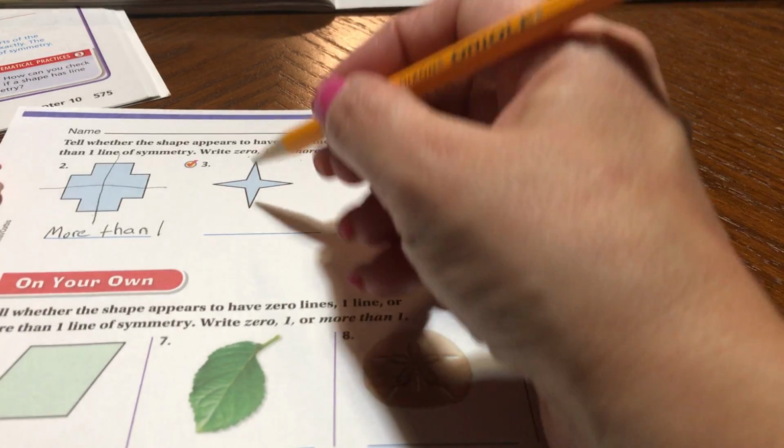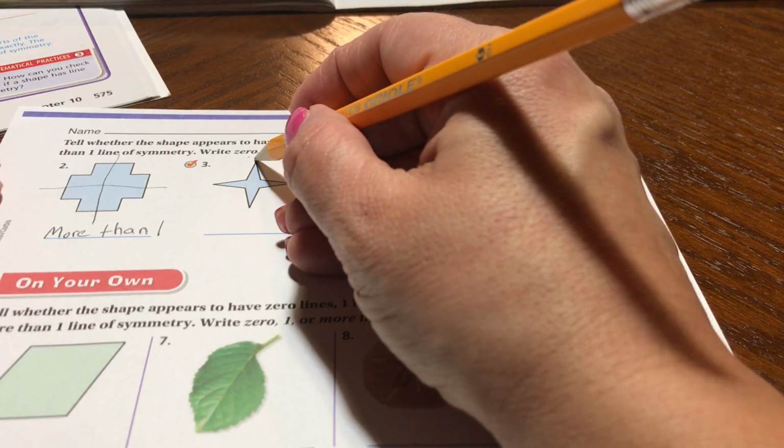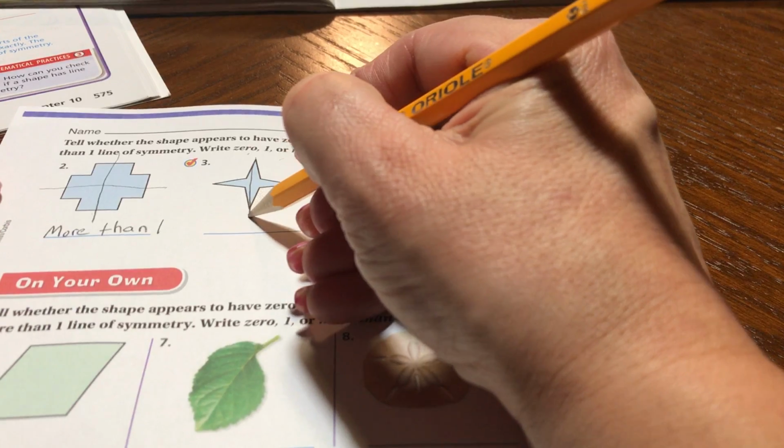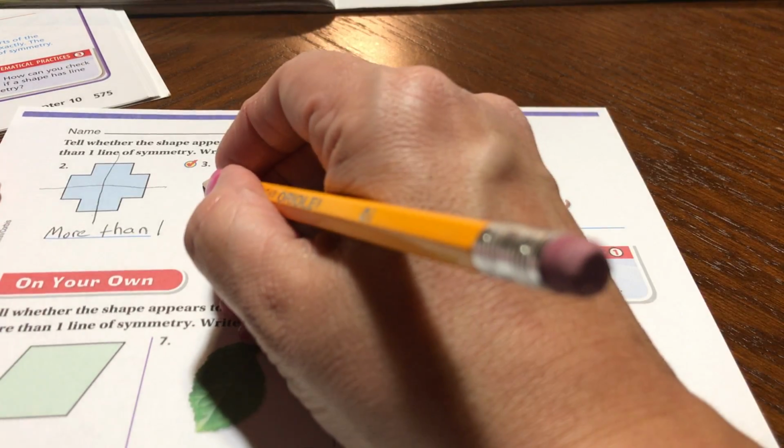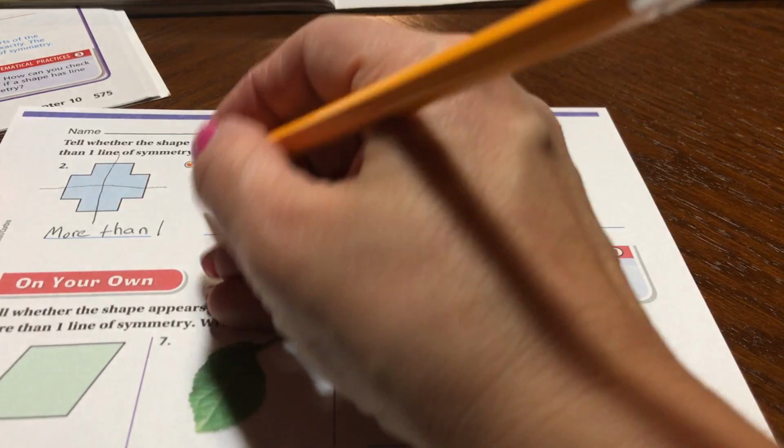Okay. Let's go to number 3. And I could definitely cut it down here. That's going to give me the same. I can cut it across. That's going to give me the same. So that's more than 1 as well.